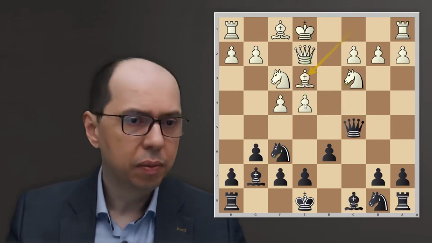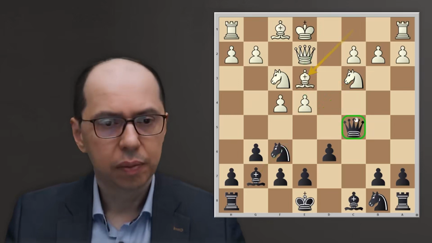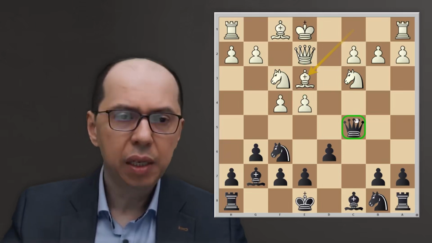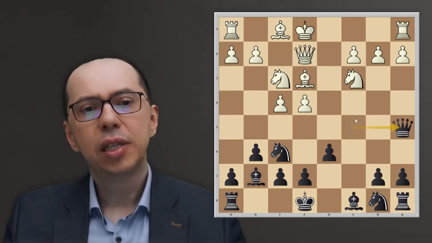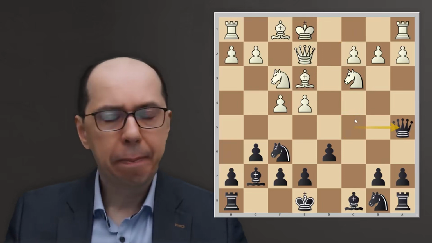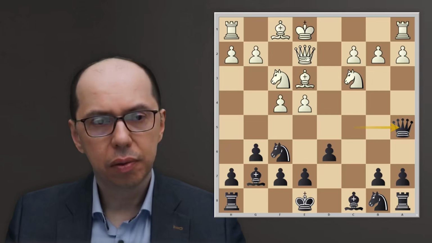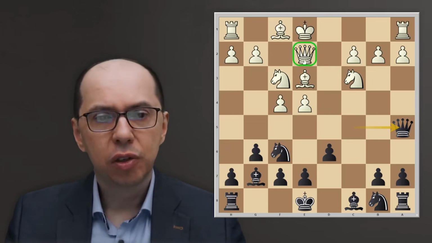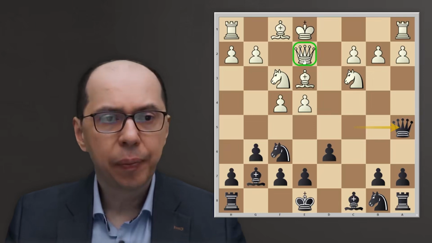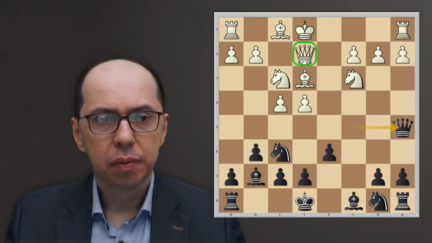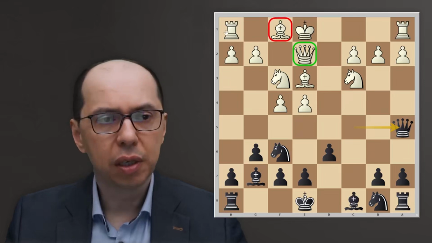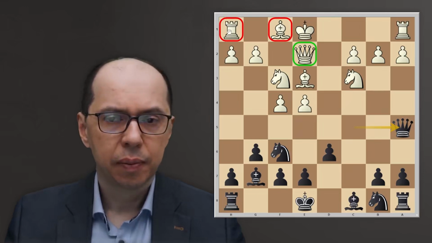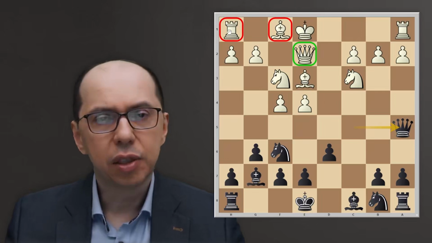Bishop e3, of course. If you can develop the bishop for free, you do it. And then queen a5. So now basically the queen on e2 normally is not well placed, right? Normally, if the queen could not be exchanged right away, we would notice that this queen is blocking the white king side from the development, and it just doesn't make any sense.